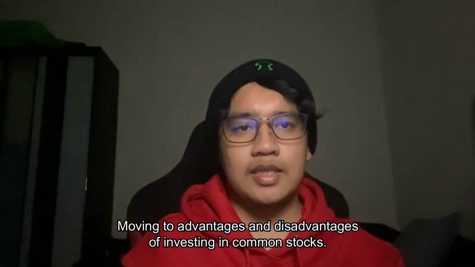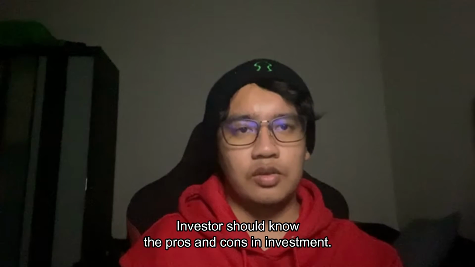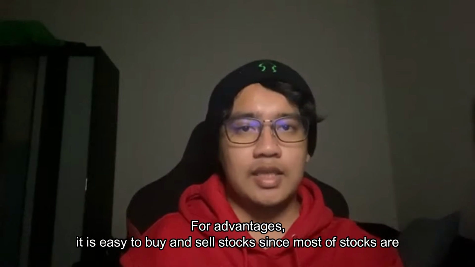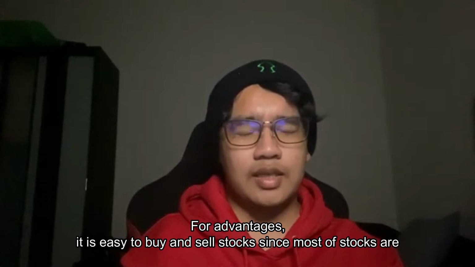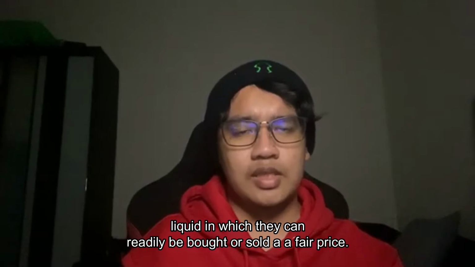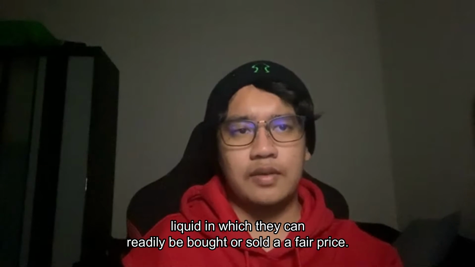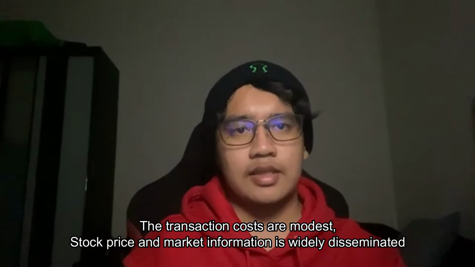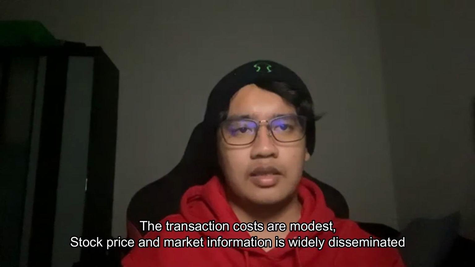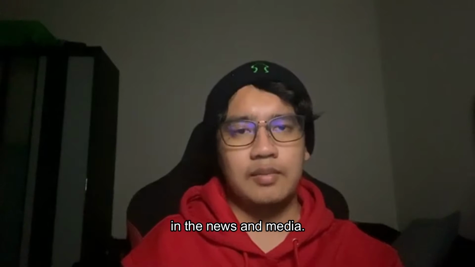Moving to the advantages and disadvantages of investing in common stocks. Investors should know the pros and cons of investment. For advantages, it is easy to buy and sell stocks since most stocks are liquid, in which they can readily be bought or sold at a fair price. The transaction costs are modest. Stock market prices and information are widely disseminated in the news and media.